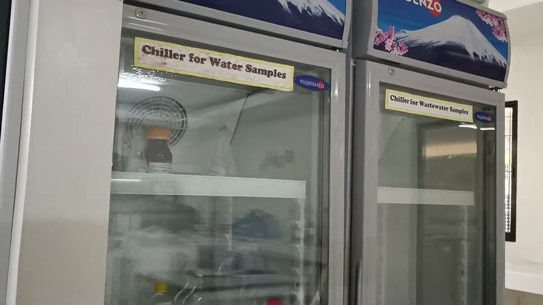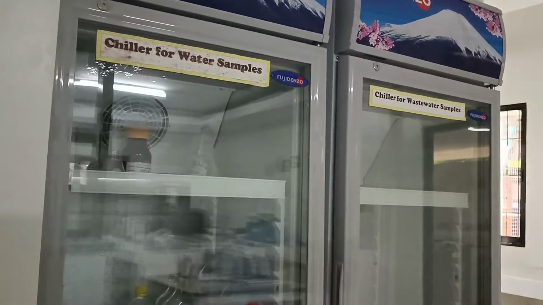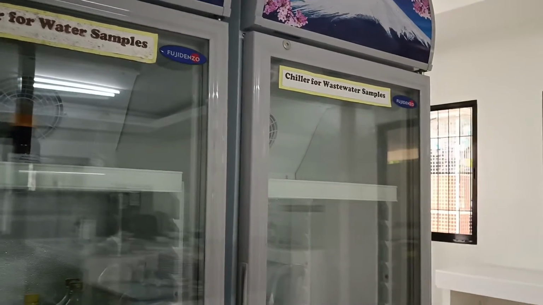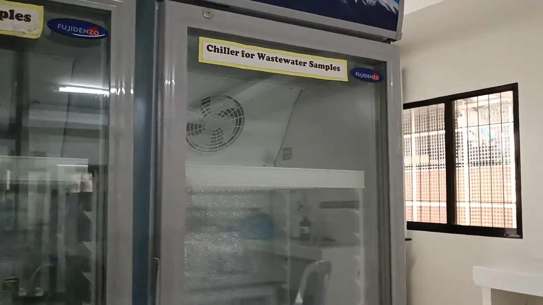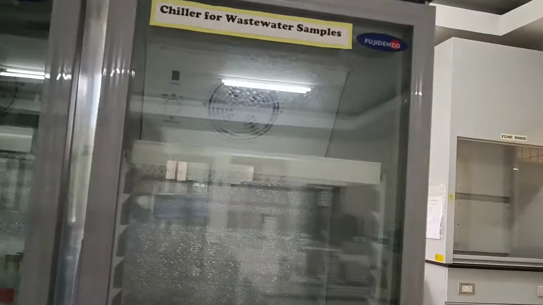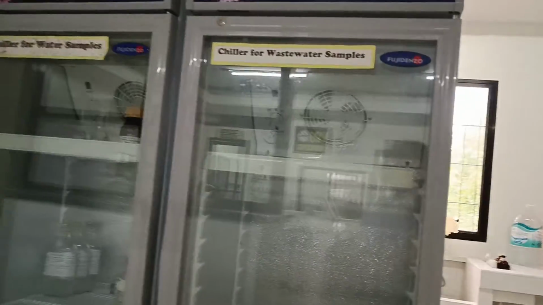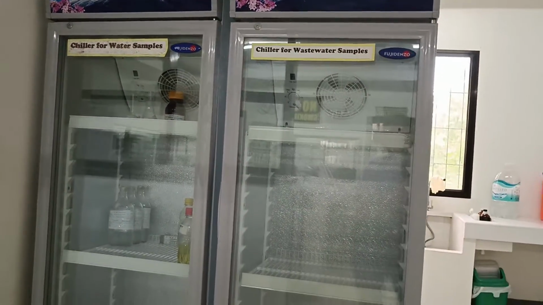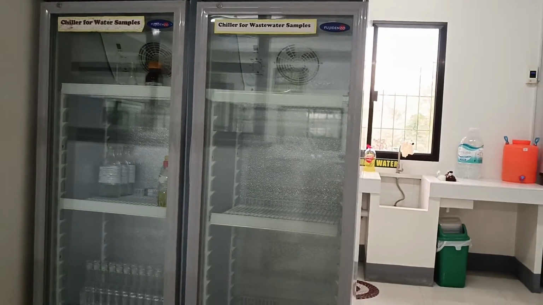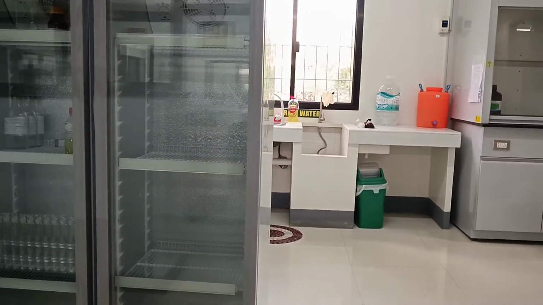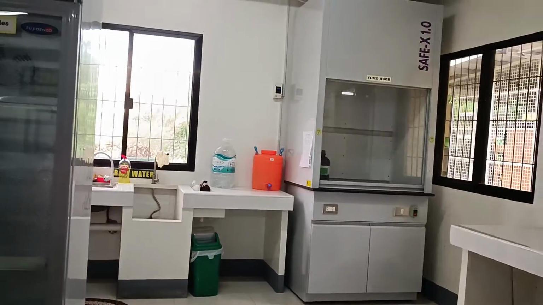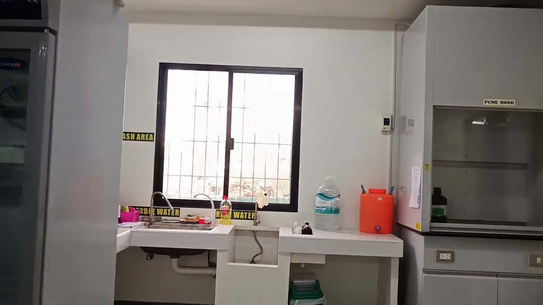One is for drinking water sample and the other for wastewater samples. The general view of the wash area.